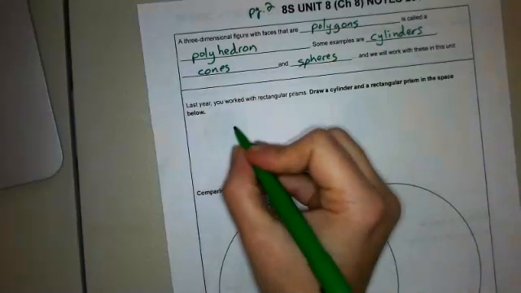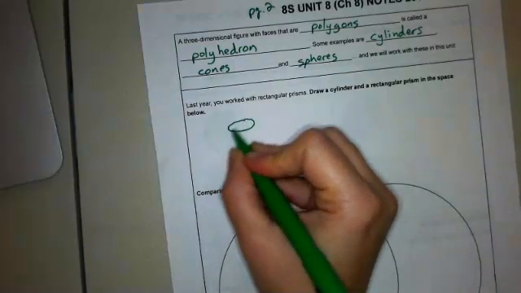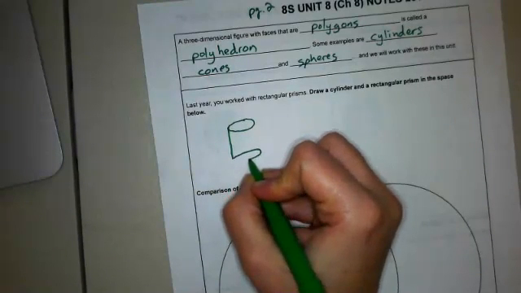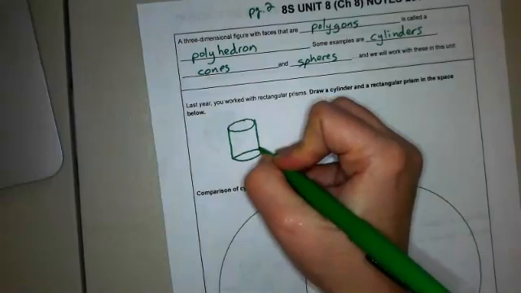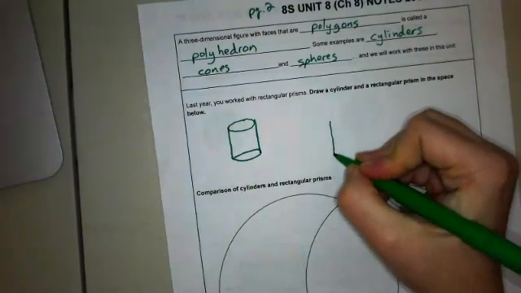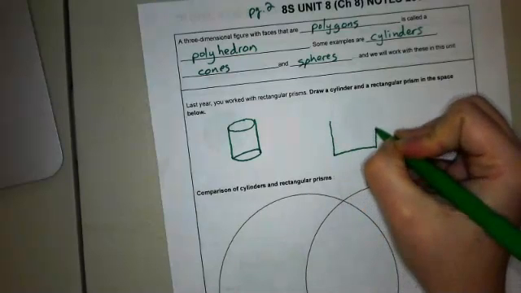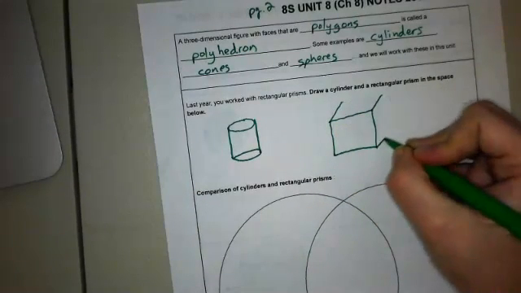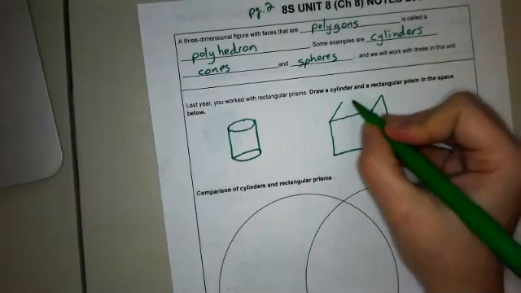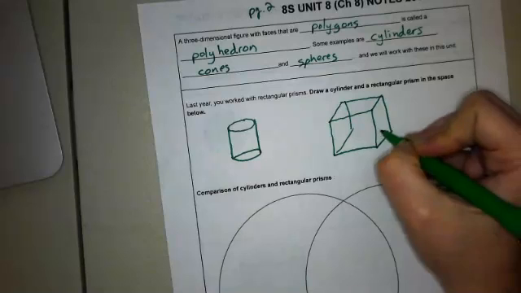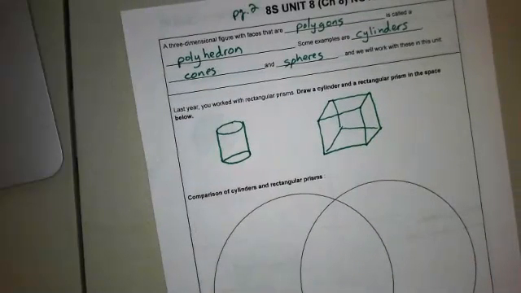Okay, well a cylinder I think is the easier one to draw, right? We draw a cylinder here. It would help if I could actually draw straight. There's my cylinder, okay? And people draw rectangular prisms differently. I do it this way. Okay, that's how I draw mine. It's not exactly, but it's pretty darn close, okay?